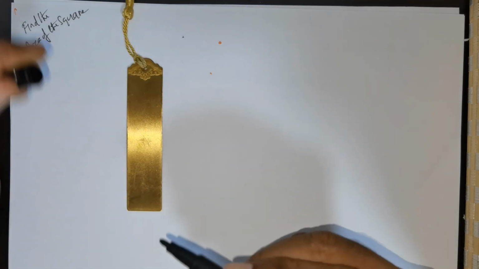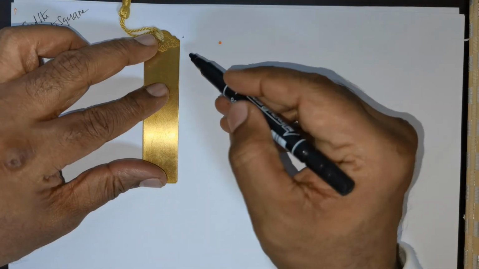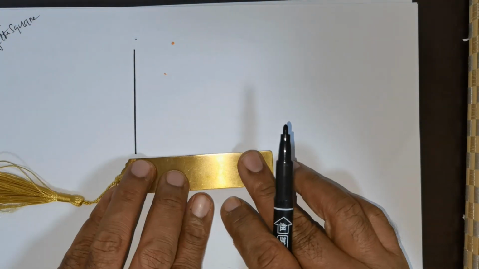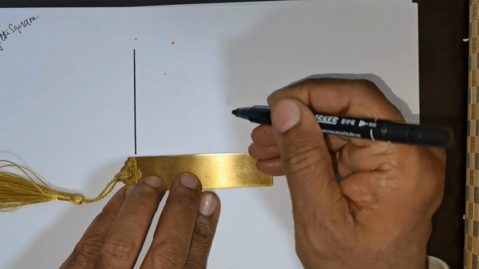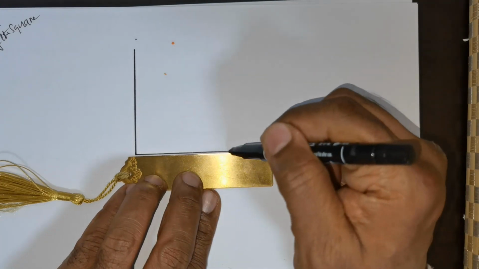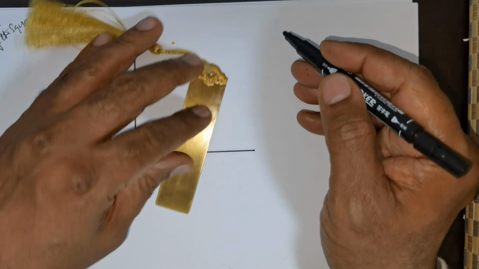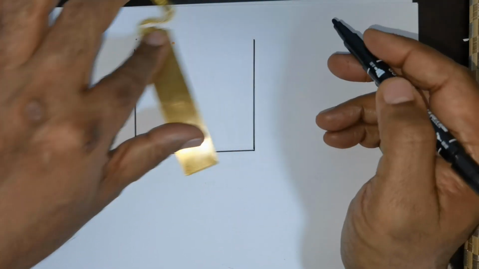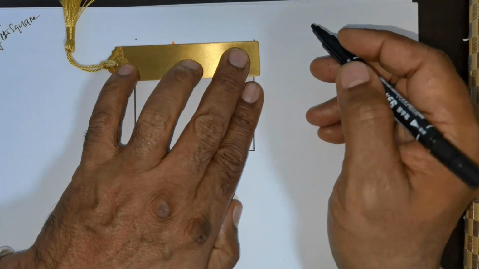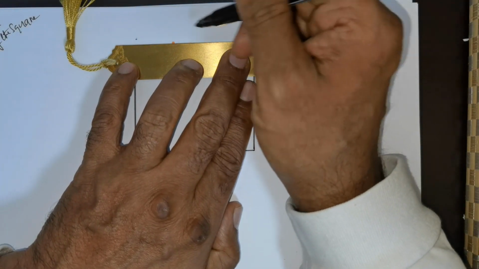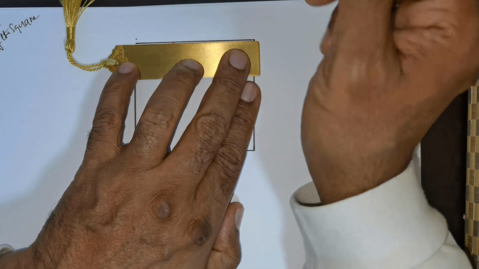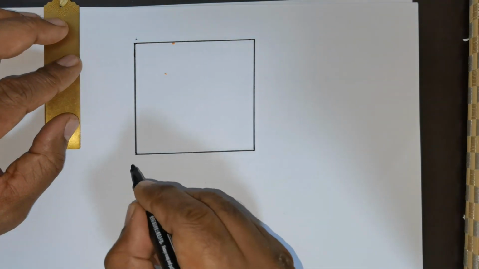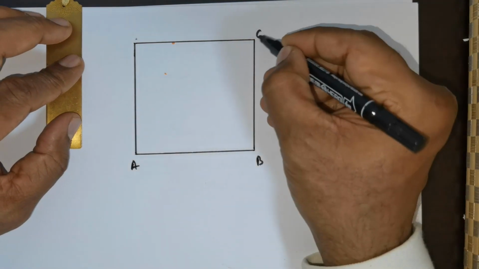Good day everybody, we got a beautiful question. Foremost, let me draw the square. Okay, we got the square there. Let me name it as A, B, C, D.